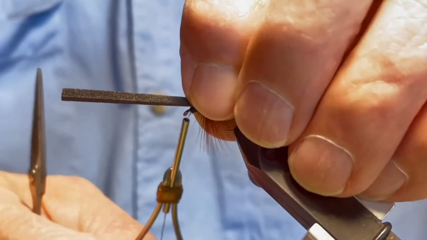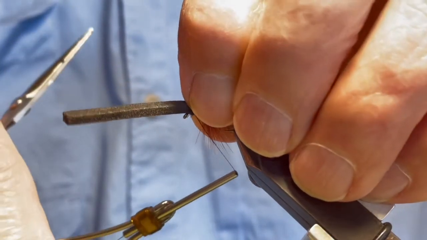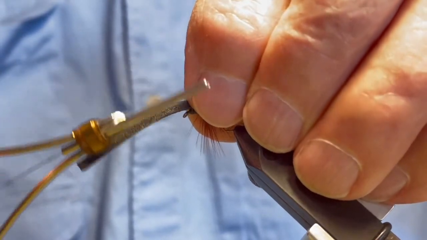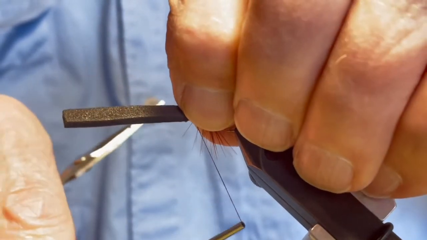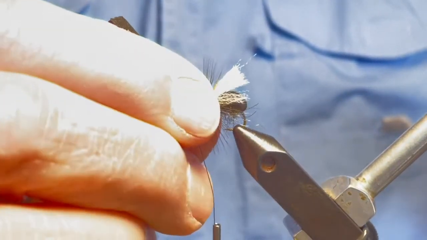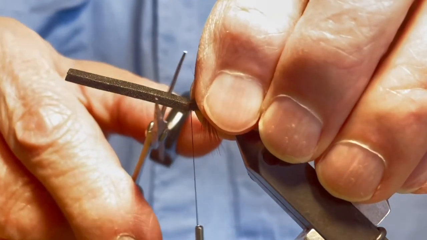And then I'm still about 1 or 2 millimeters back from the eye. And again, one thread wrap loose, another one tight, pulls it down, and it creates a small bulb-like head on it. And then I can trim this off.